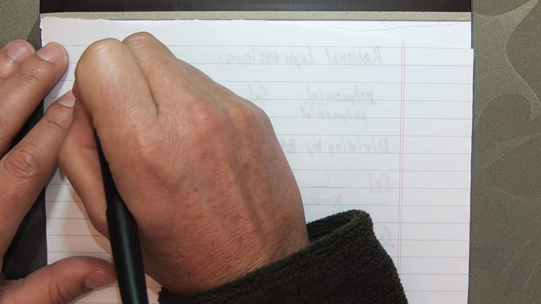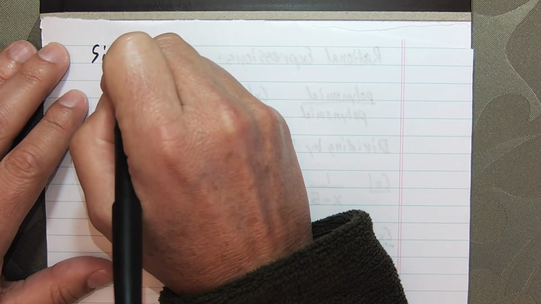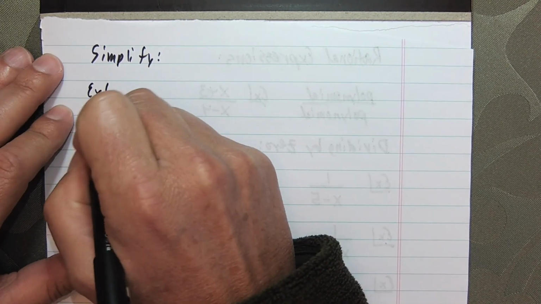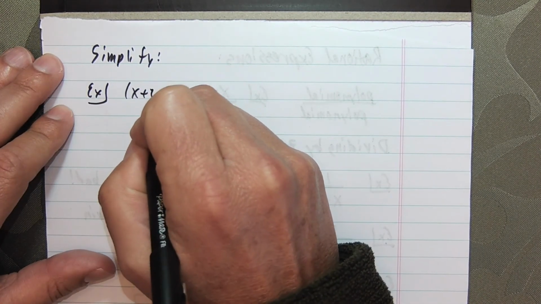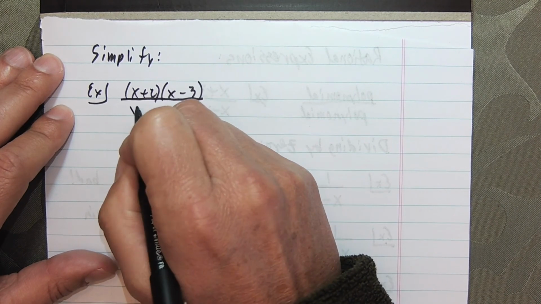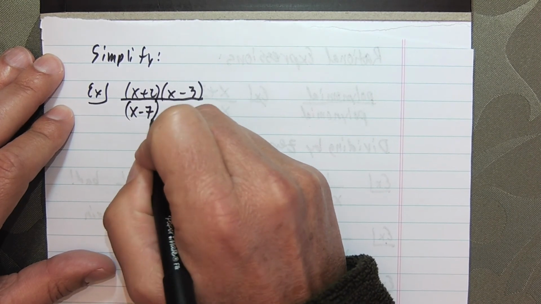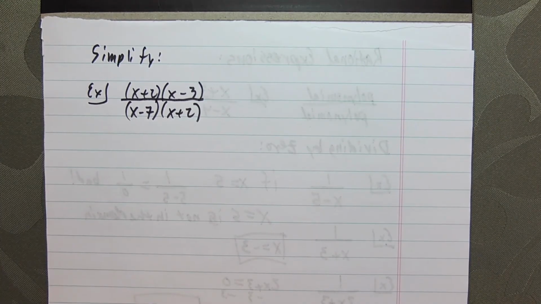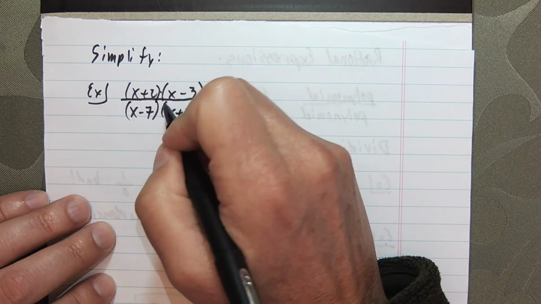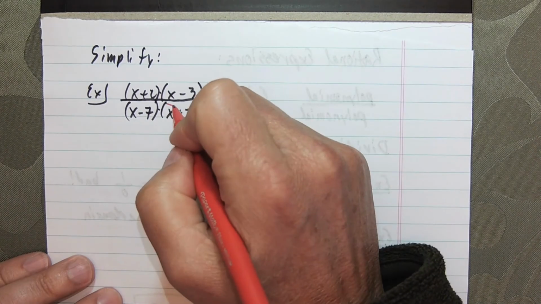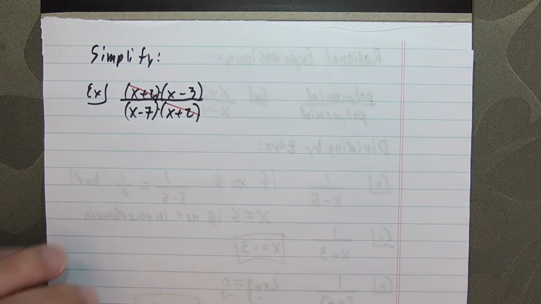So let's simplify. And you see, because I'm multiplying, that rule applies. And I can actually reduce out the x plus 2's.